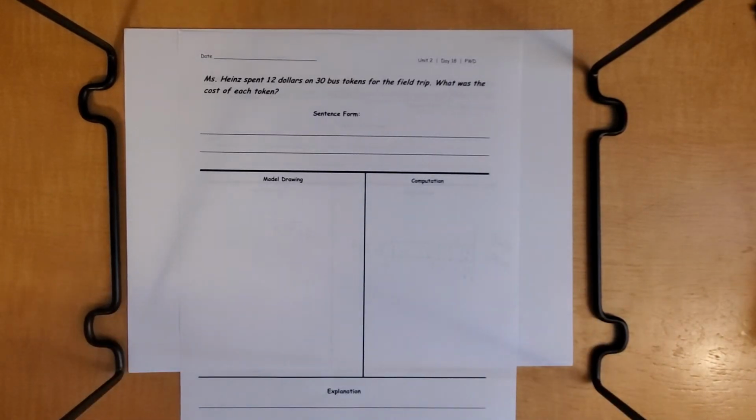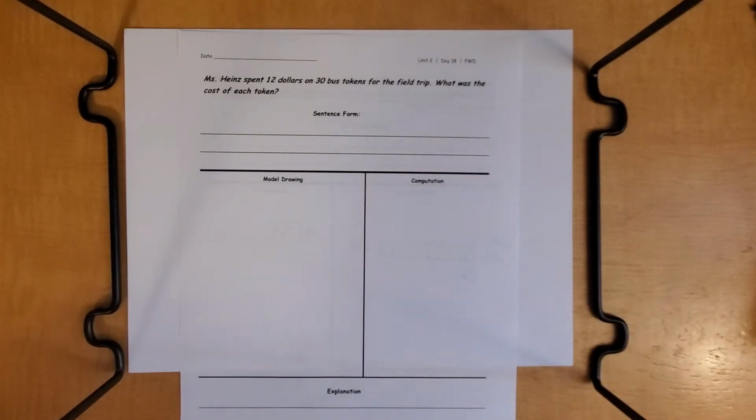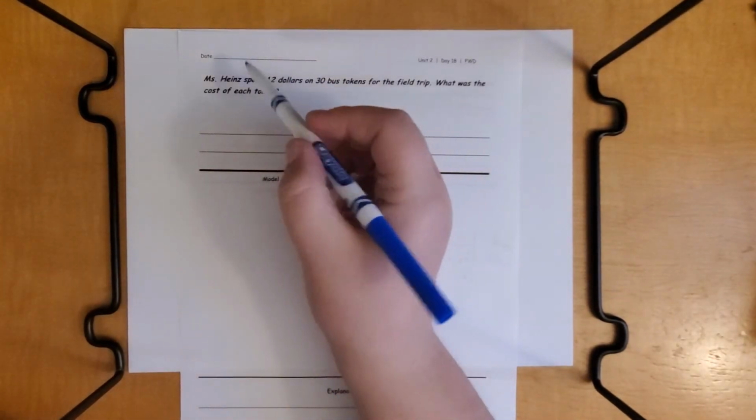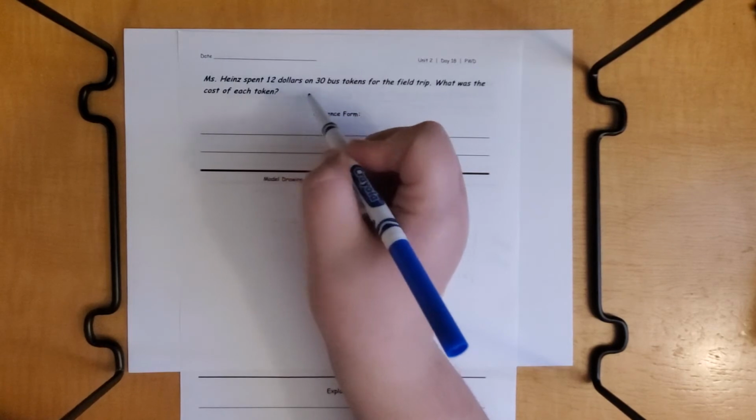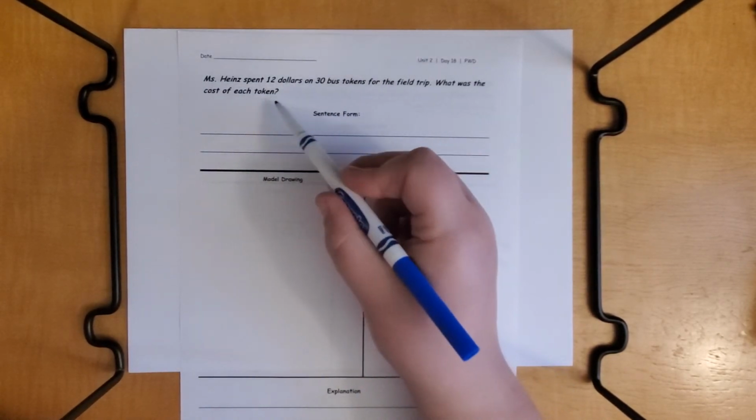All right, let's jump into your story problem for today. This one's a little tricky. I'm actually going to work you pretty far through it because it gets into math we haven't reviewed in a while. So let's look at it. Mrs. Heinz spent $12 on 30 bus tokens for the field trip. What was the cost of each token?